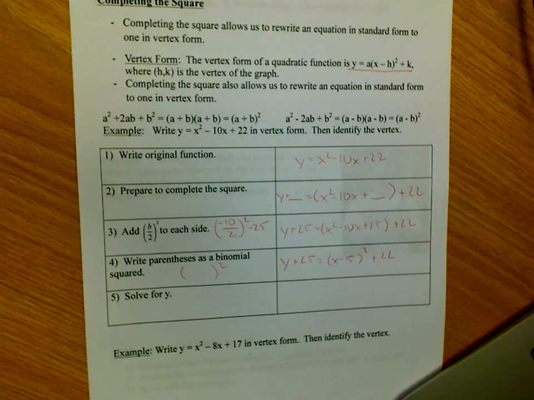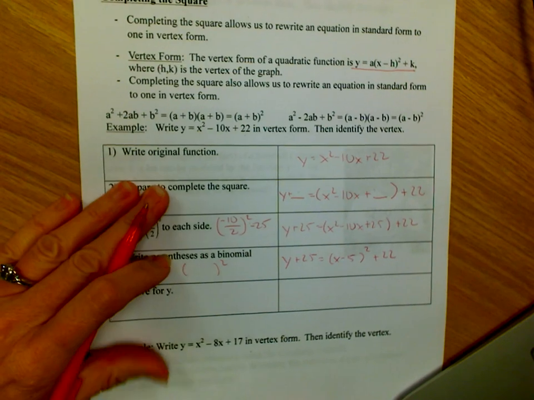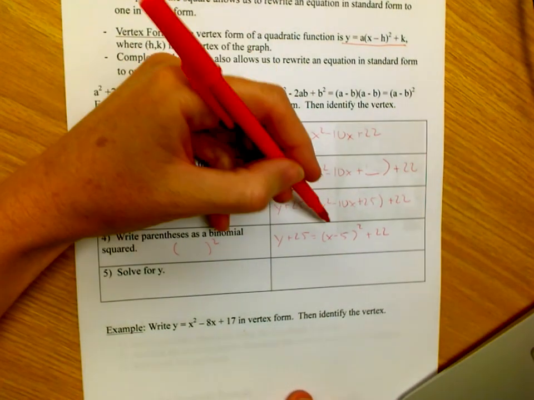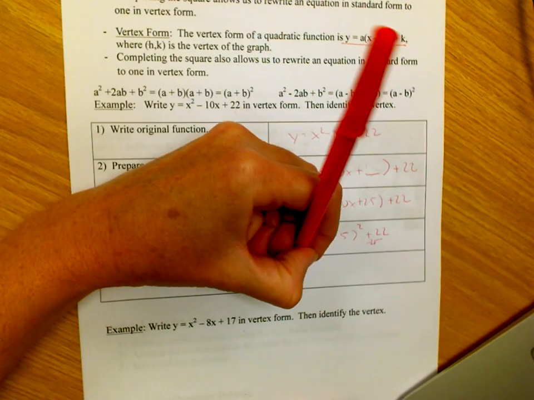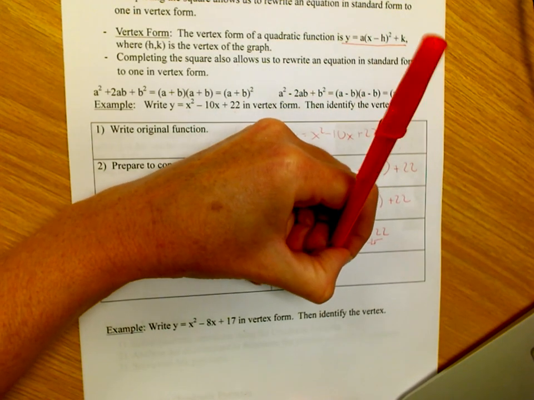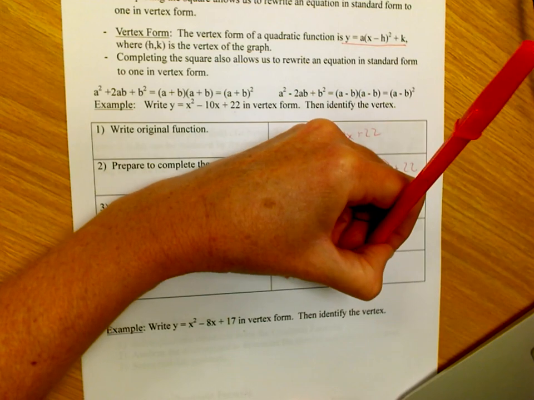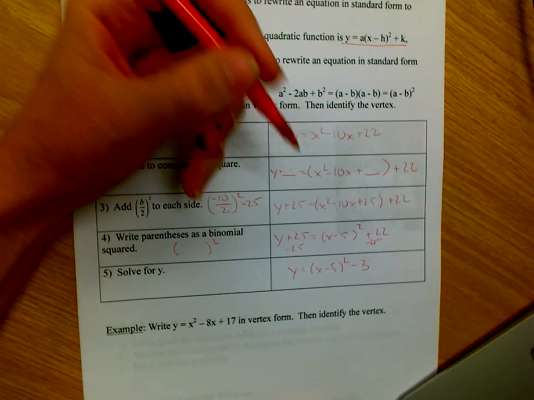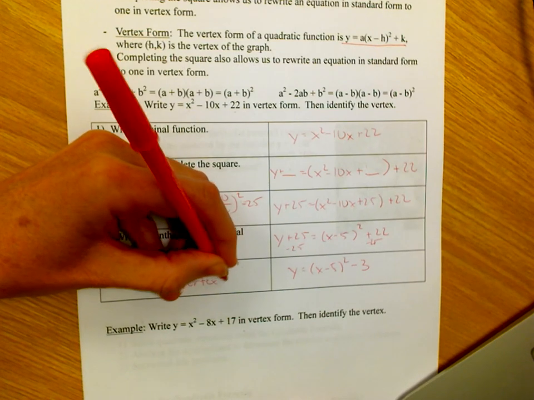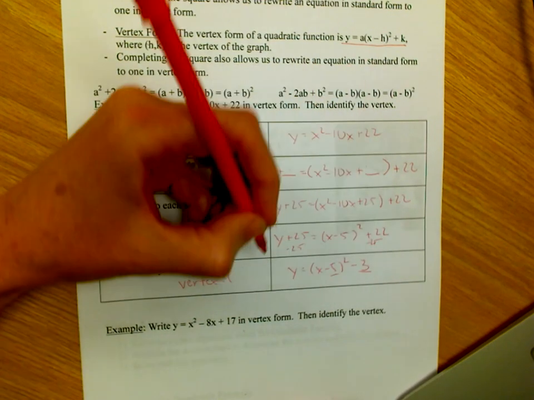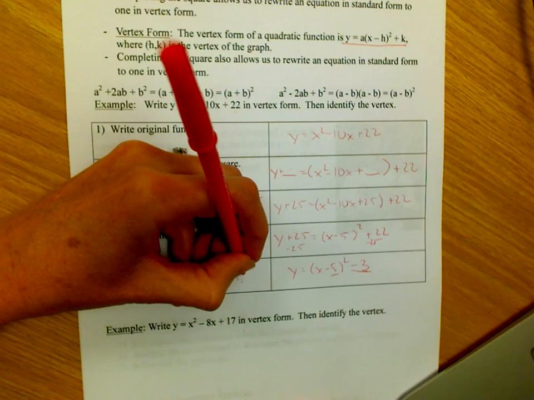And you can see it's starting to look like vertex form. And so the last thing we really have to do is just get the y by itself. We can do that by subtracting the 25. And so your final answer ends up being y equals (x minus 5) squared minus 3. And from there, we can then identify our vertex as being the point (5, negative 3).